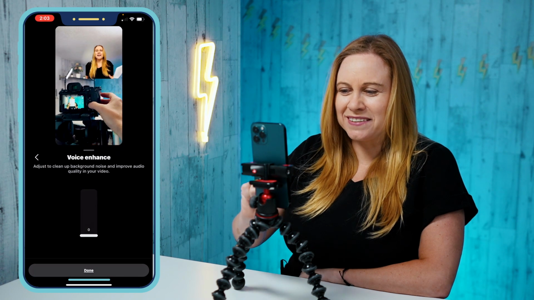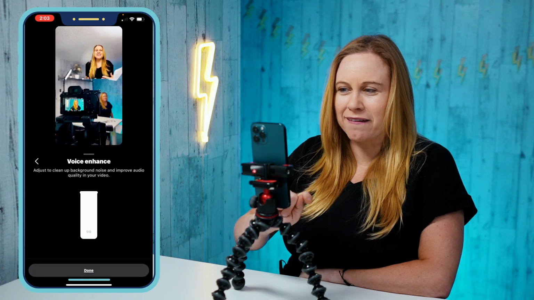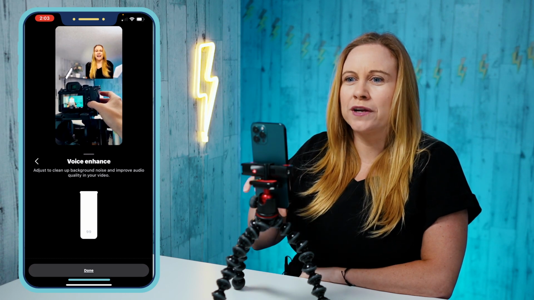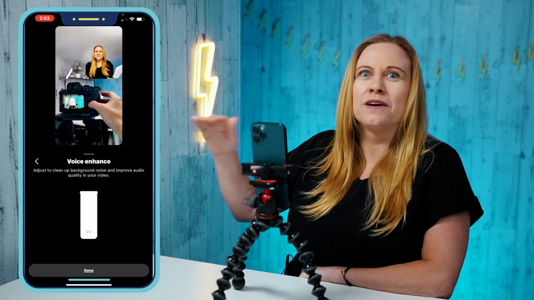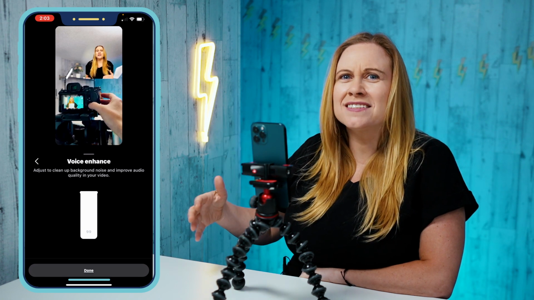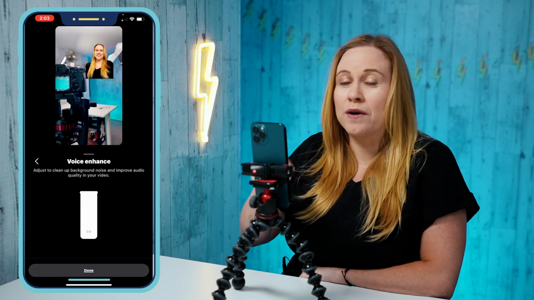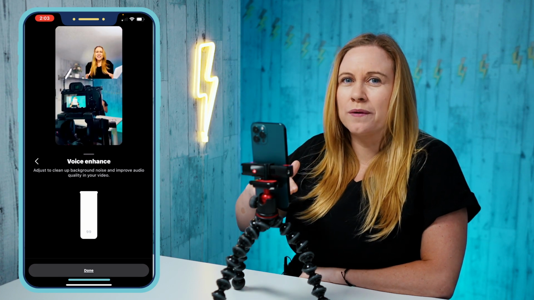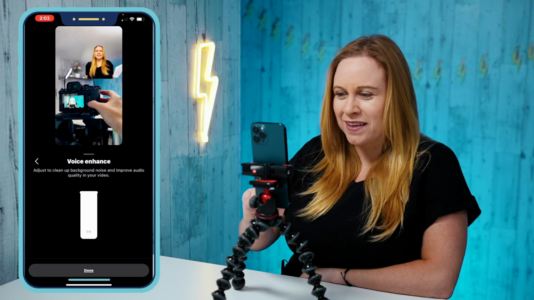What this is going to do is it's going to remove any background and it's going to raise my mic so that it sounds more professional, so that when I'm putting my reel on Instagram, the audio is just as loud as other reels. Oftentimes if you just record yourself without a mic, the audio is going to be a little bit lower, so this is going to equalize it for you. So I'm done.